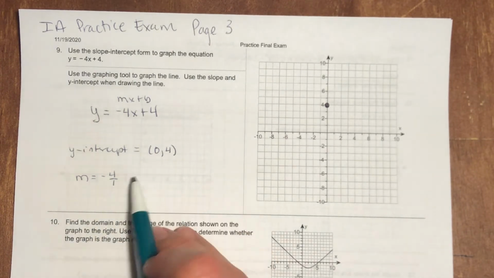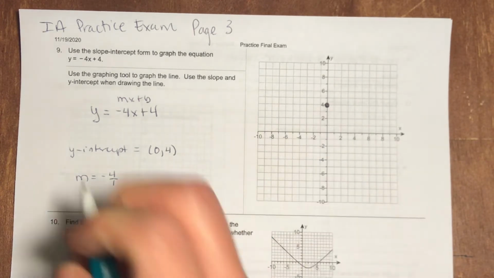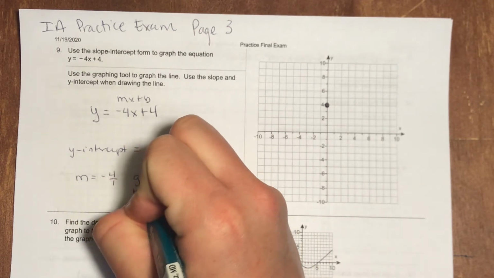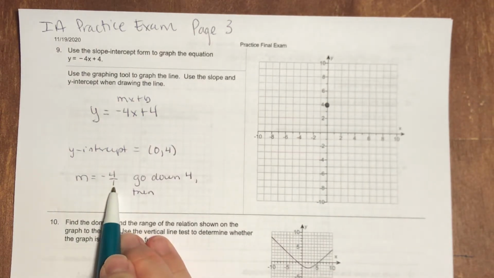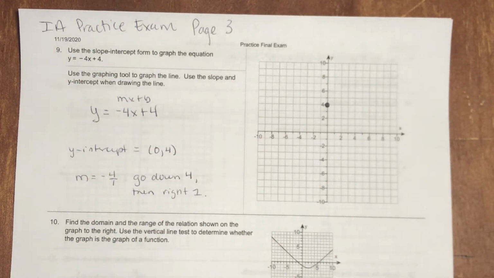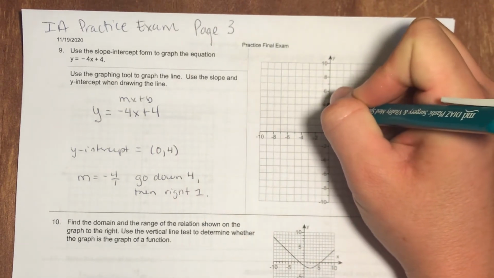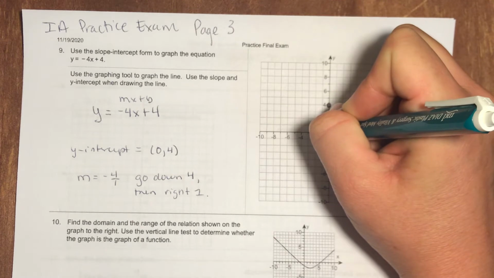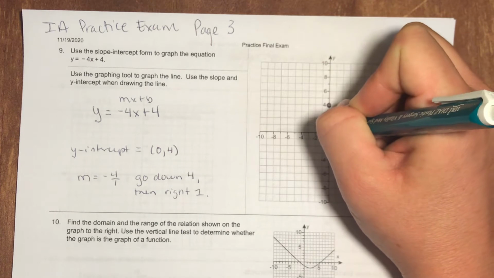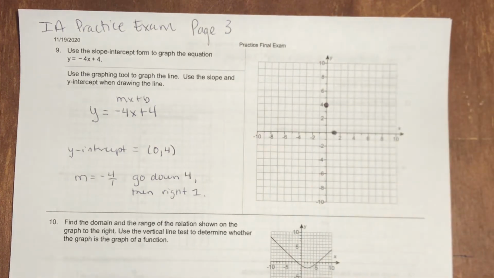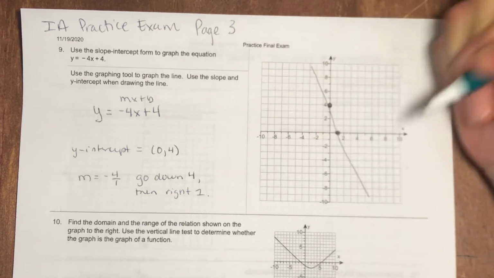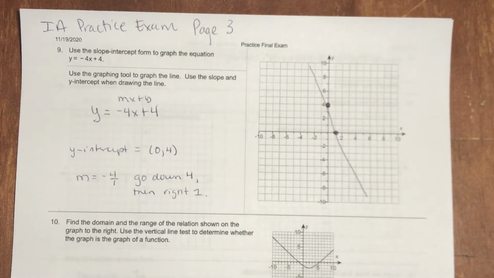So the negative 4 over 1 tells us from our y-intercept, we're going to go down 4, and the positive 1 in the denominator, go right 1. So from here, go down 1, 2, 3, 4, and right 1. You have your 2 points. Then you'll use the graphing tool to draw a line through them. And you have your line.